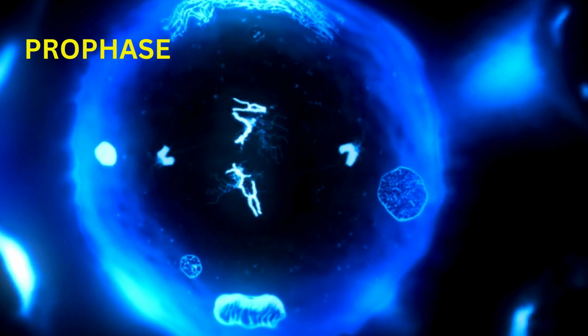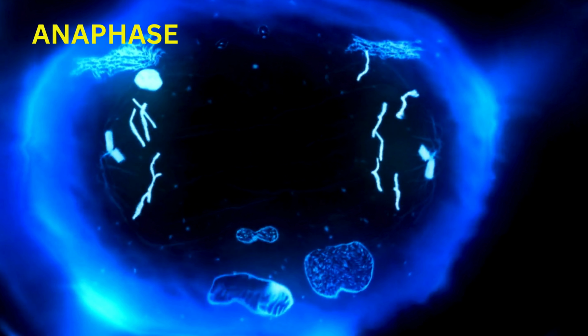Anaphase. Centromeres split, and chromatids are pulled apart by the shortening spindle fibers towards opposite poles of the cell. This ensures that each daughter cell will receive an identical set of chromosomes.